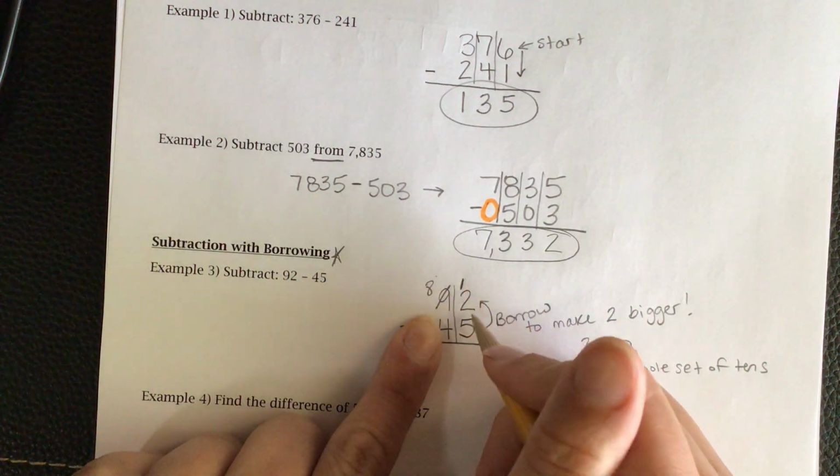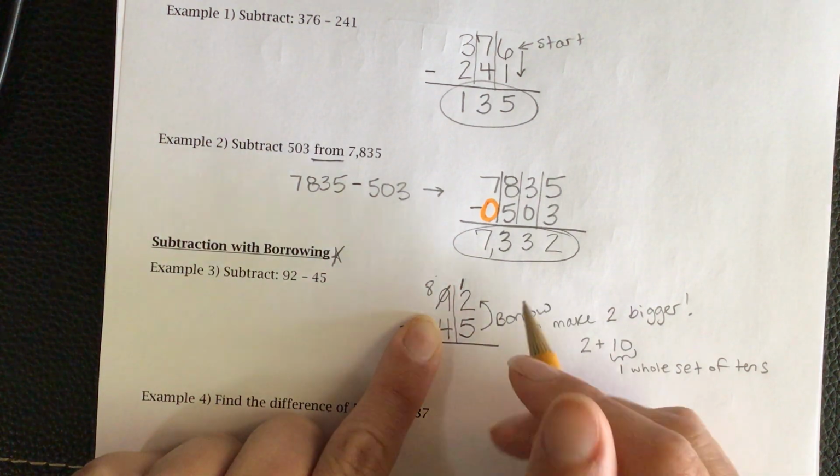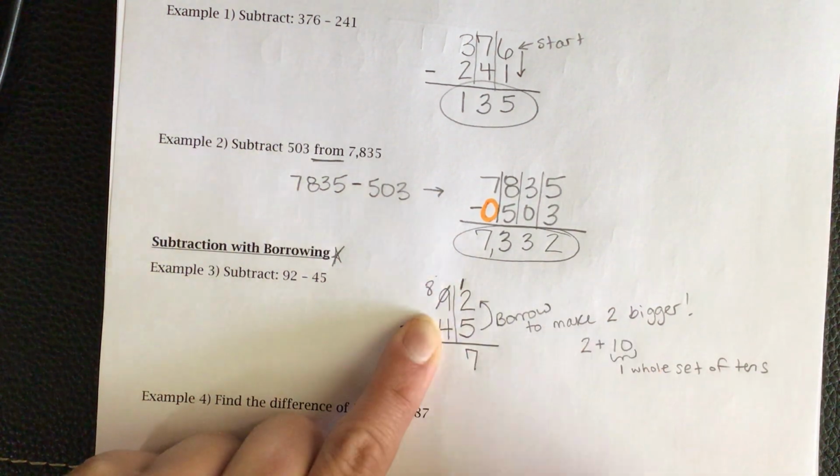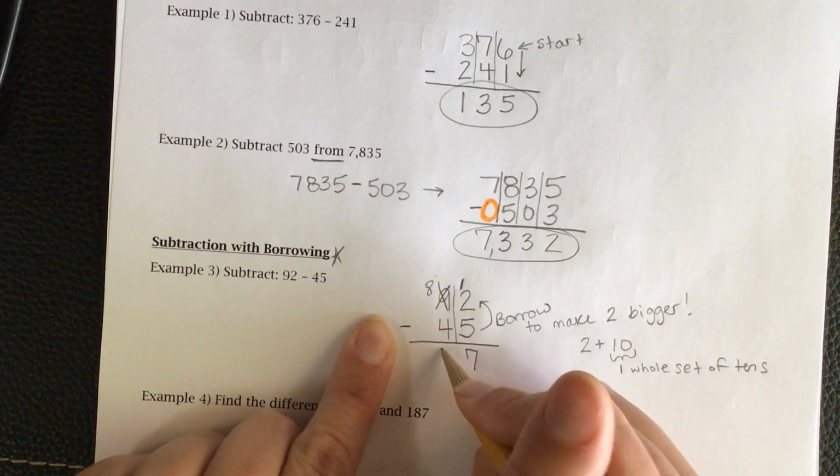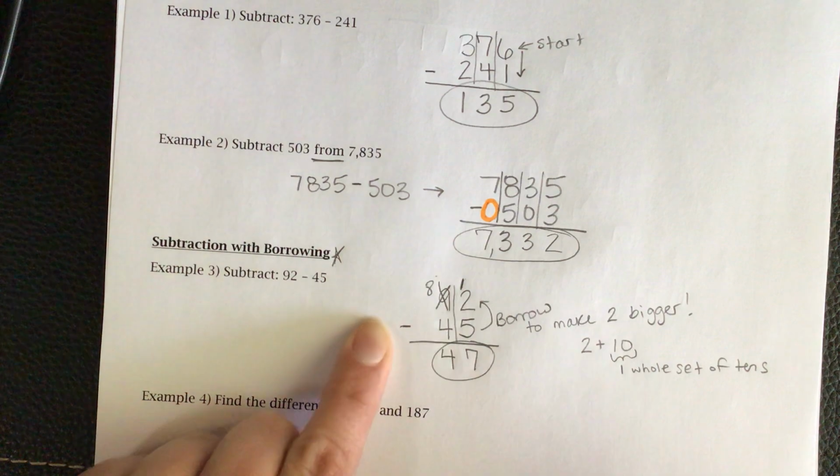So now I can do 12 take away 5. And 12 take away 5 is 7. And we're not using that 9 anymore. It's gone. It's 8 take away 4 to get 4. So our answer is 47.